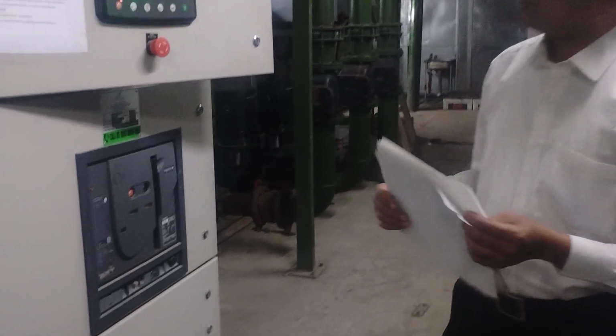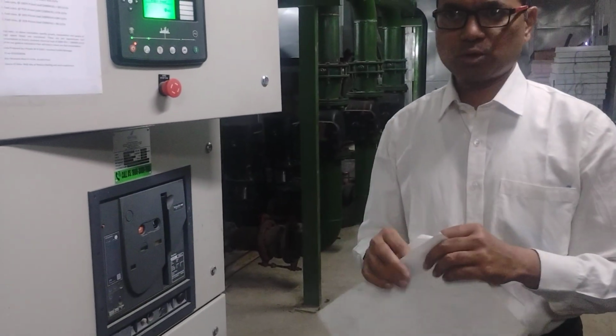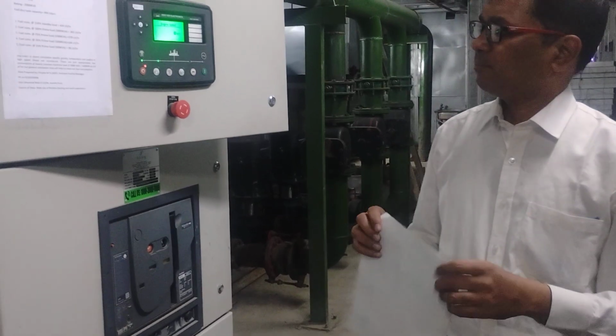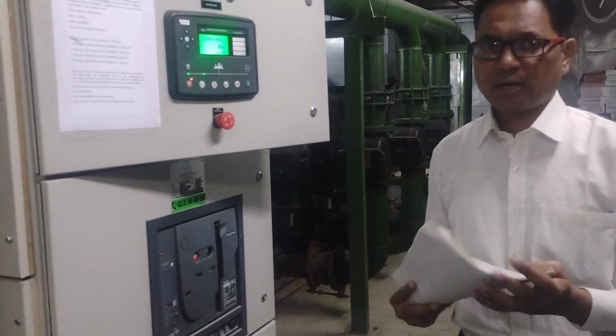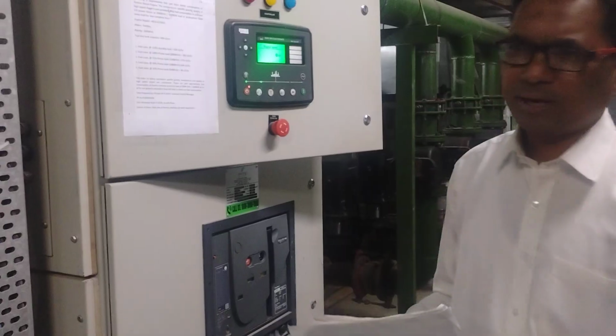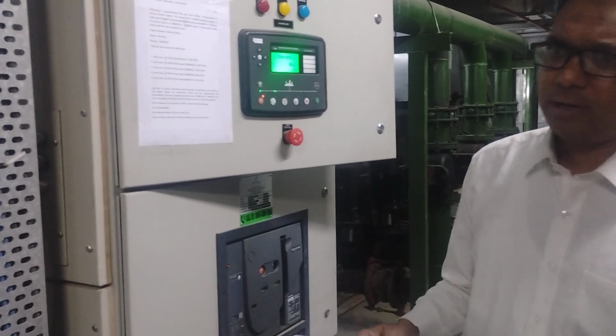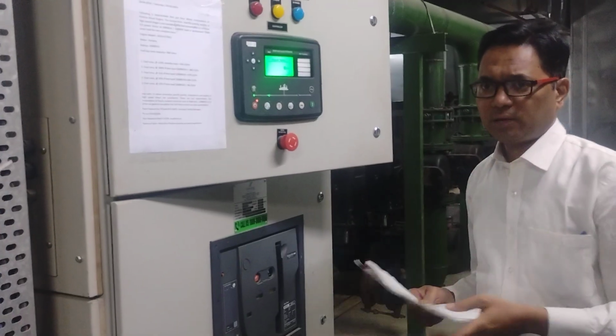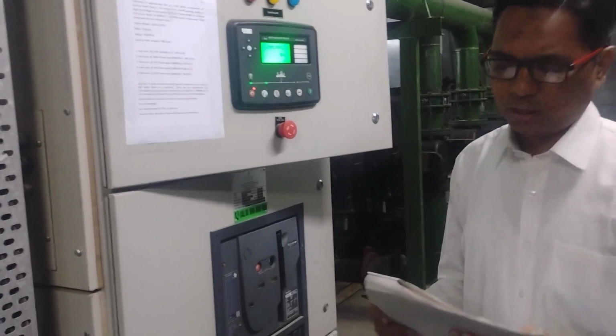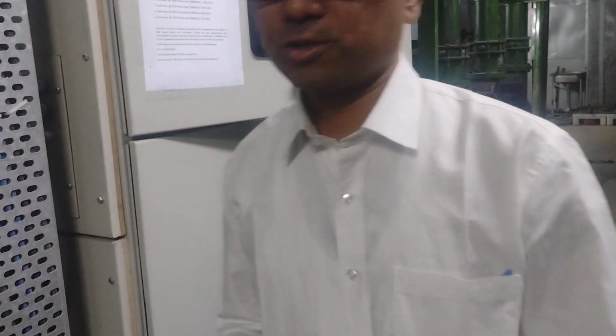So that's it for this site. I will not disclose the location of this site, but this is one of the best sites I have visited, a very trouble free site where you can get continuous supply without disturbing the engines.